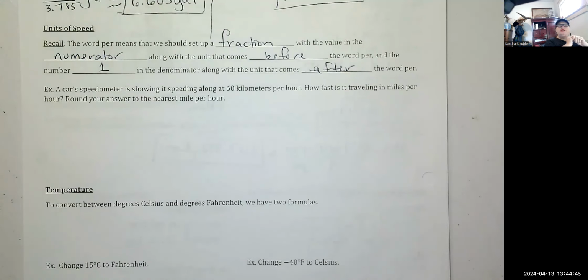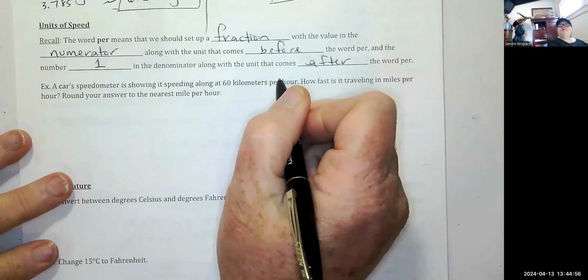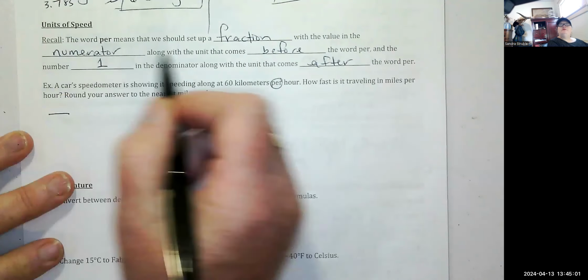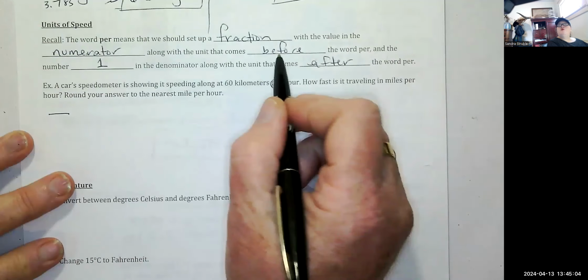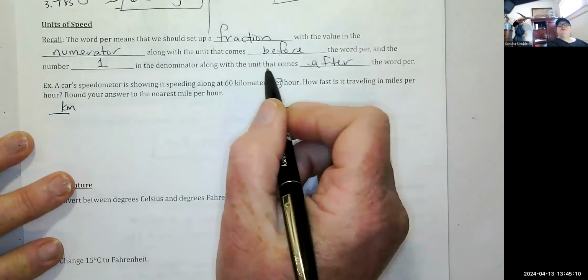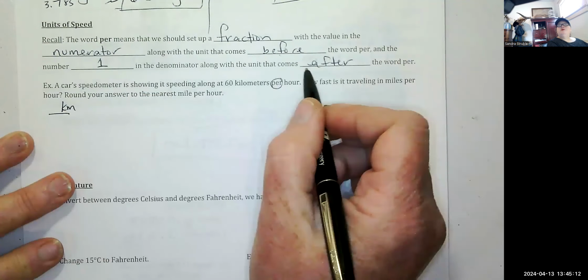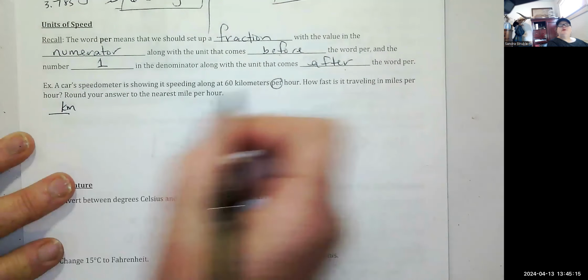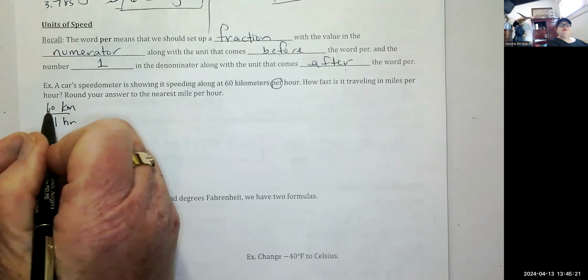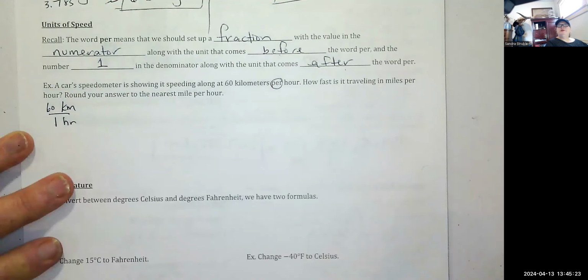A car's speedometer is showing it's speeding along at 60 kilometers per hour. I'm going to stop right there. I just want to set this up. The per means I've got a fraction. The value in the numerator is the one that comes before the word per, so kilometers. And the denominator is the word after the per, so this is going to be a 1 an hour. But this is going to have a 60. So 60 kilometers in 1 hour is what this means.